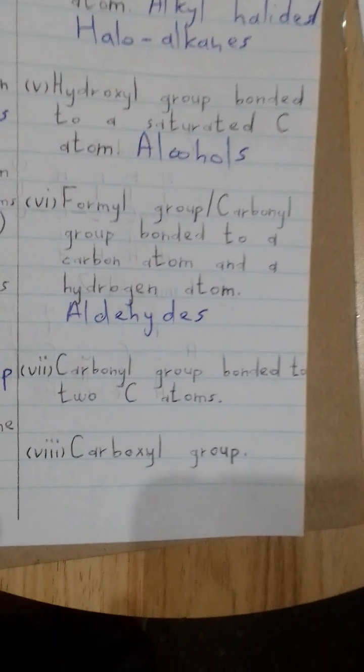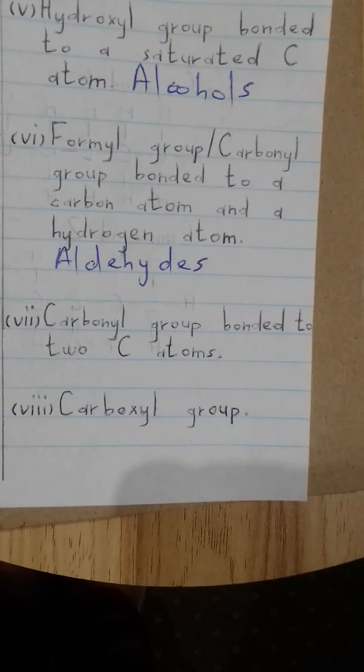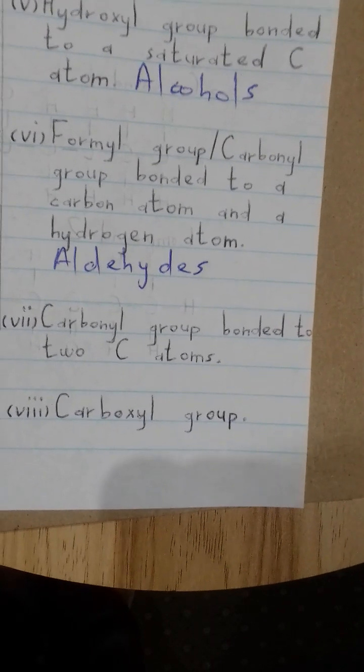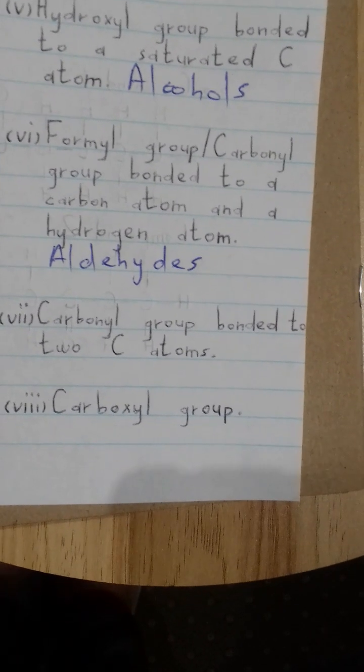Formyl, remember, aldehydes. Roman numeral 7, carbonyl group bonded to two carbon atoms. When you have a carbonyl group, you're dealing with the ketones.